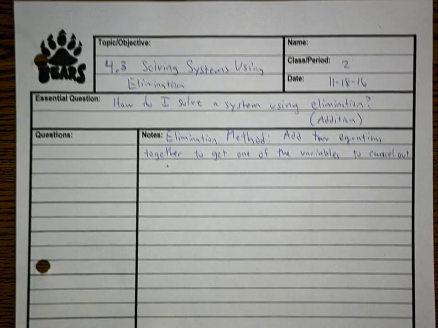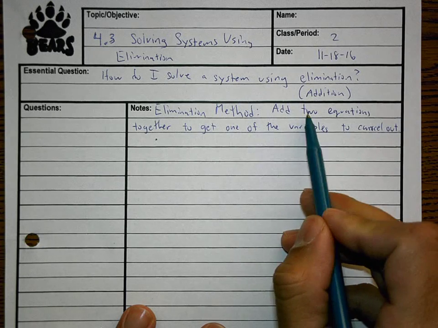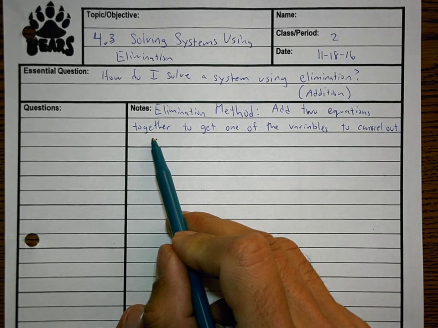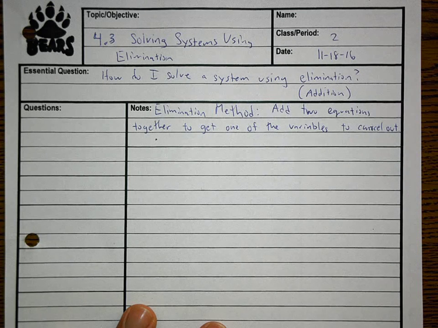The elimination method is where we add two equations together to get one of the variables to cancel out. We want one of the variables to eliminate each other out, one being a positive, the other being a negative.